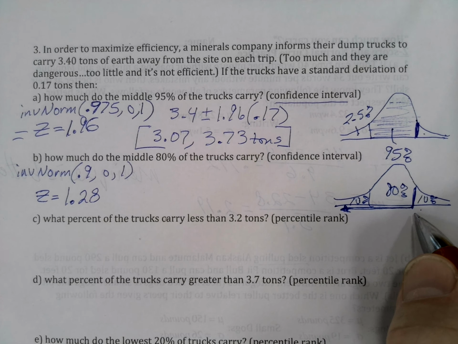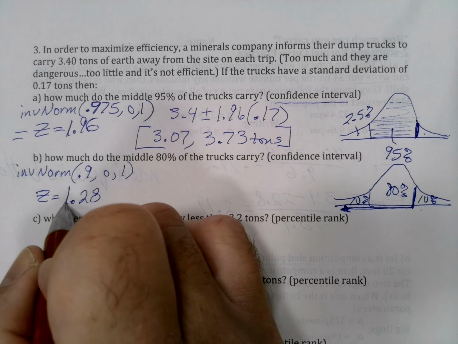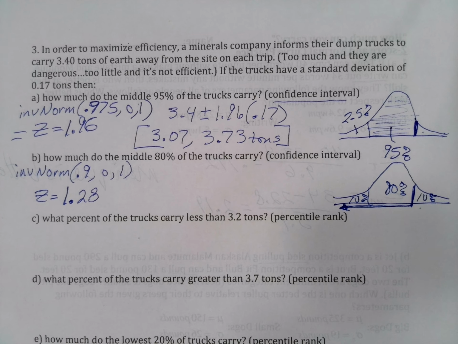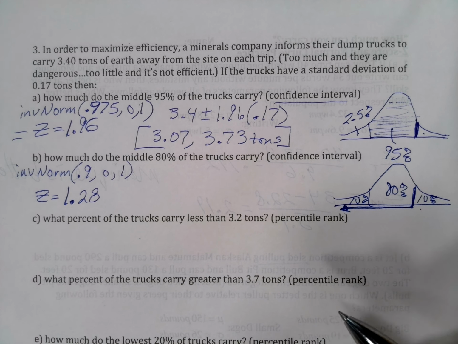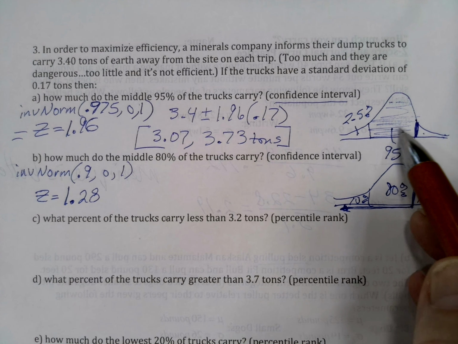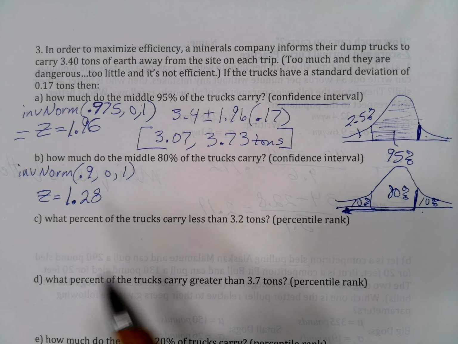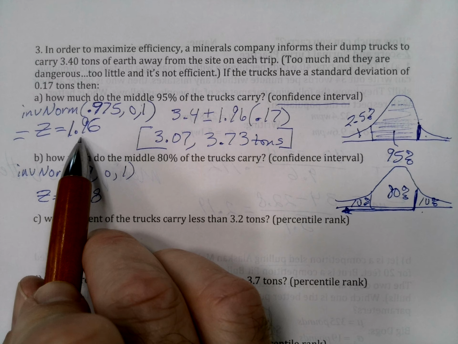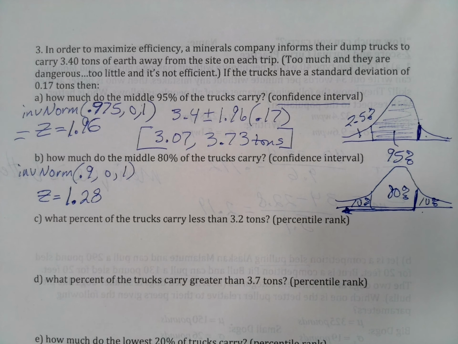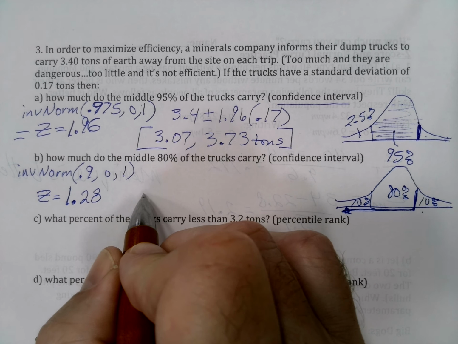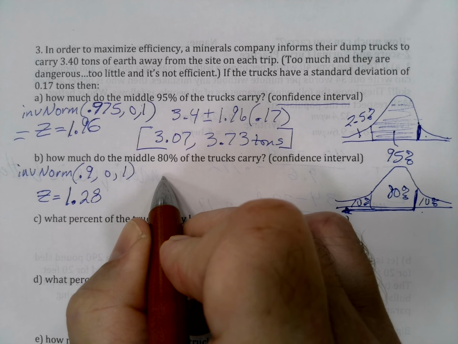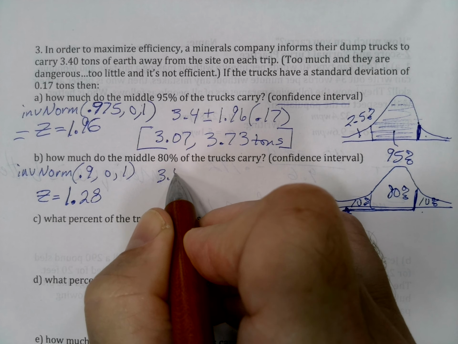1.28 is not a number that you're going to have to memorize, but it does come up quite a bit because it's the 80% in the middle. Most of the time, 95% comes up a lot, and some other ones do too. But this 1.96 is important, and the 1.645 is more important. Okay, so now I can use that from the middle, 3.4.